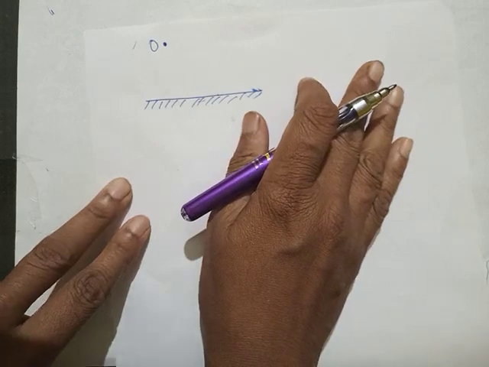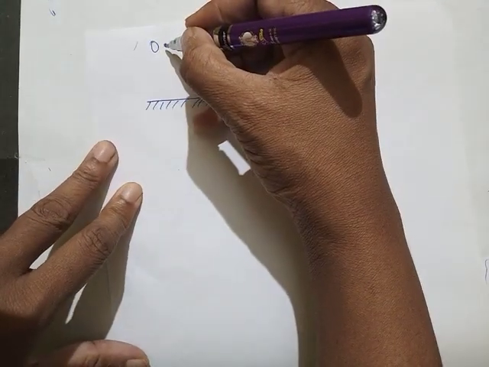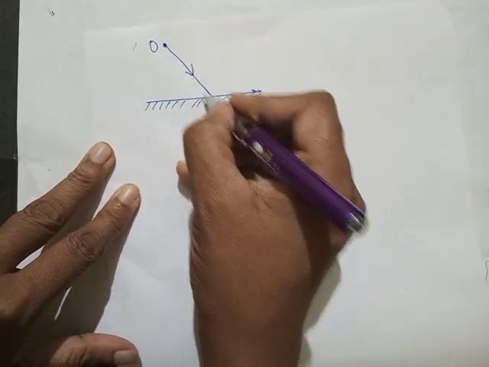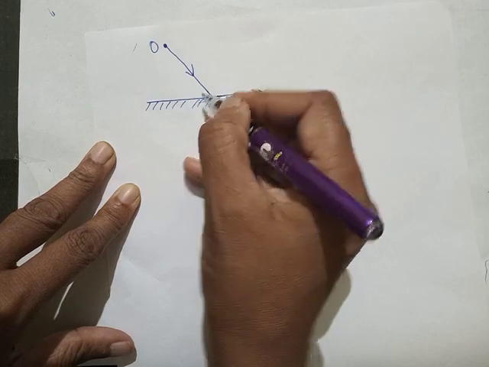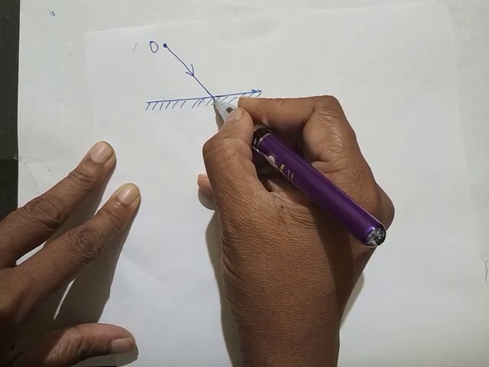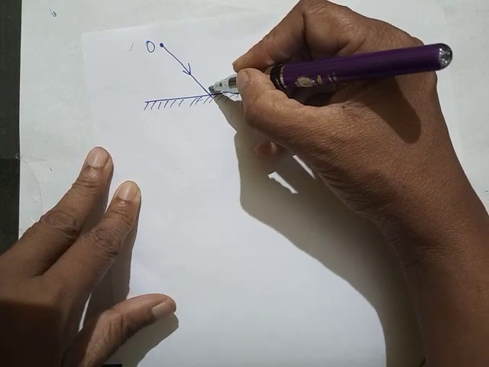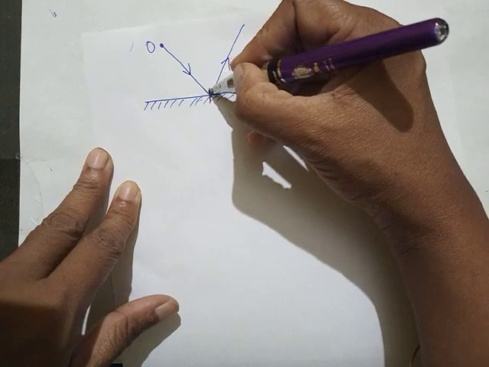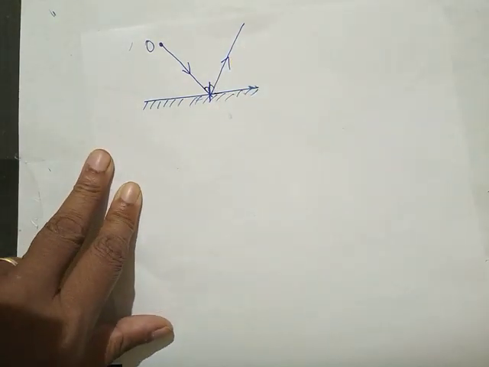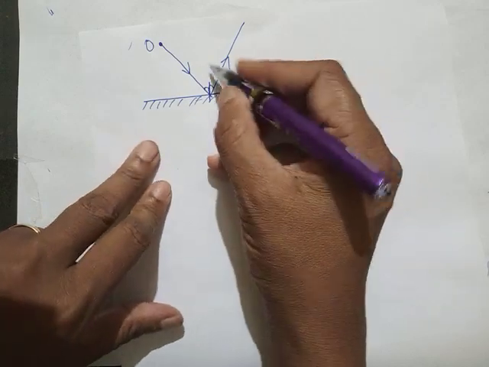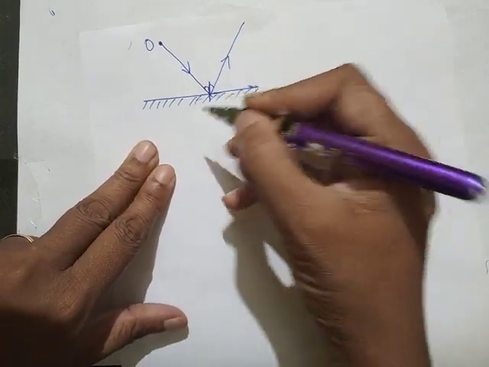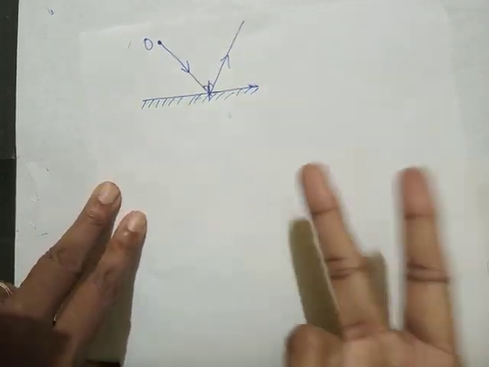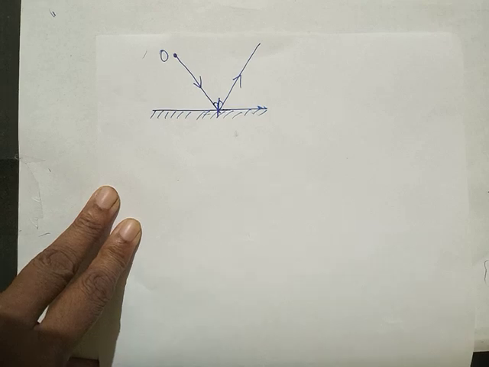Now, if you have to show it in a ray diagram, usually what we do, we draw an incident ray, and this being the normal, and the ray will get reflected and go like this. Okay, this is your normal. The ray will get reflected and go like this, and these two angles will be equal. Now, if I have to show the image formation, I need to take at least two rays. If you remember, in concave, convex, in every ray diagram, we used to take at least two incident rays.